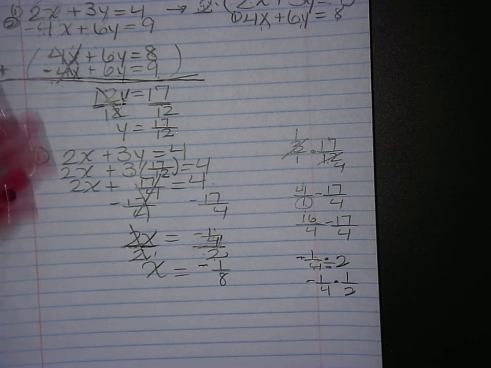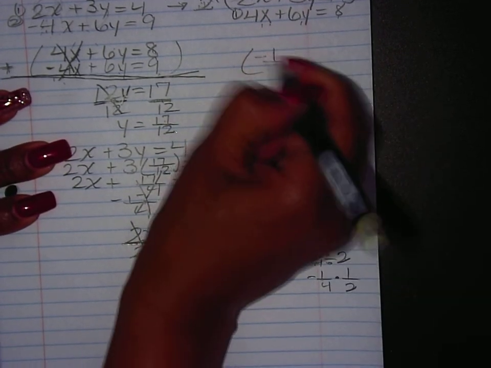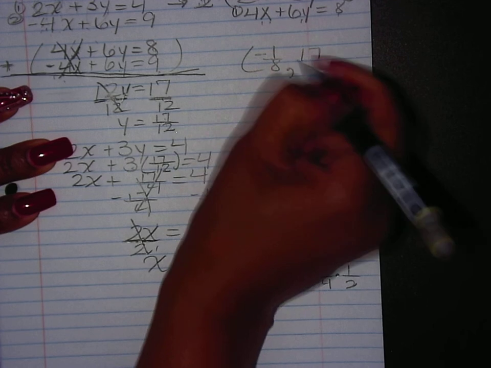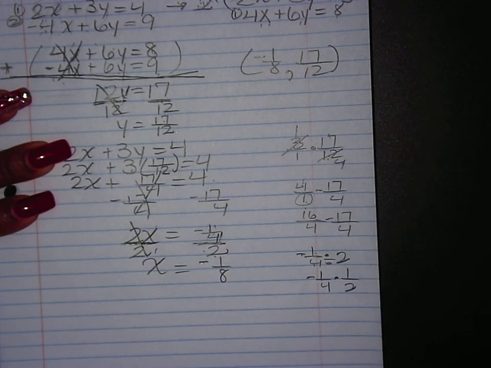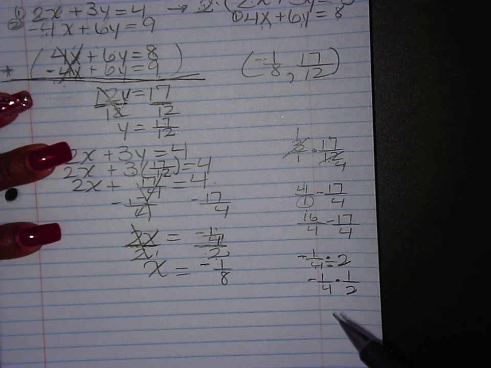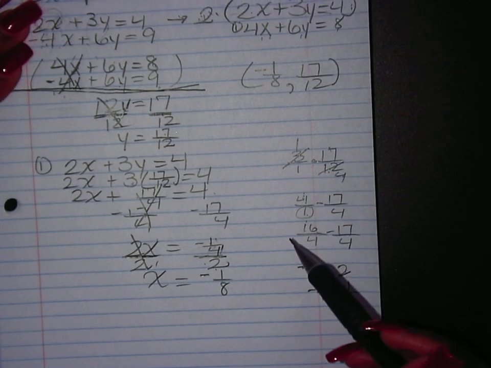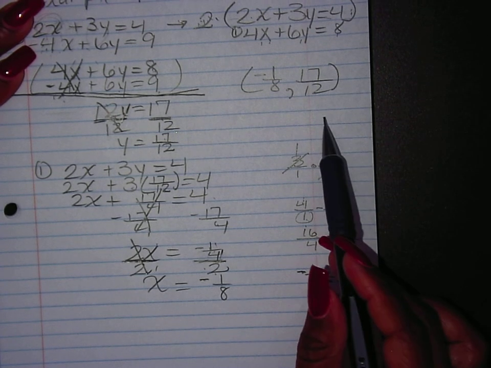So here we go. You'll be like, oh, we can get fractions. Yes. So I know my point of intersection is going to be negative 1/8, comma, 17/12. So that means I have intersecting lines. Now I will tell you guys, you do need to verify. I don't care if you say, oh, this looks so ugly, I don't want to verify this by hand.